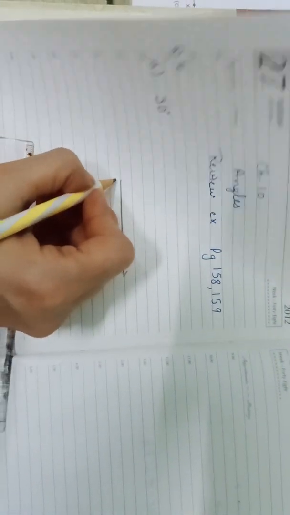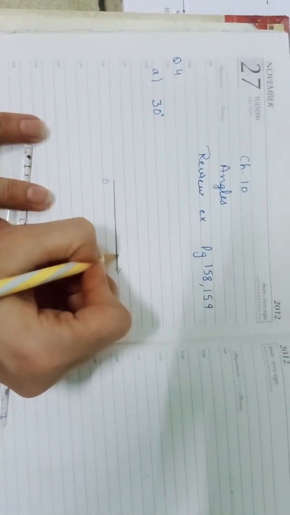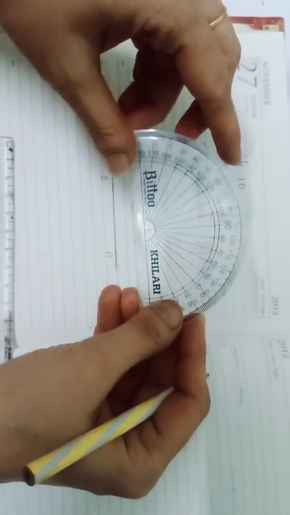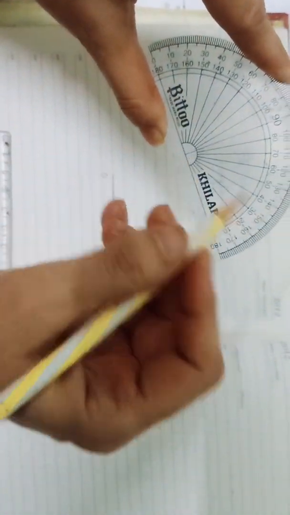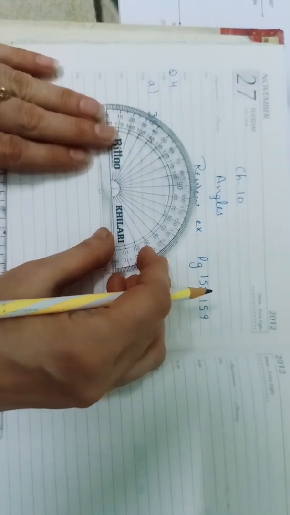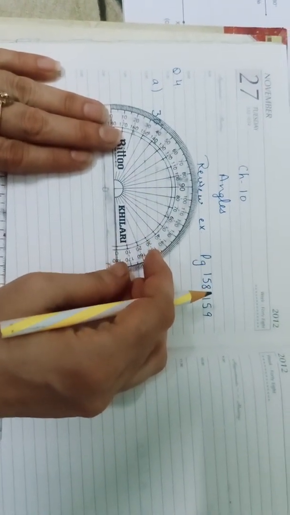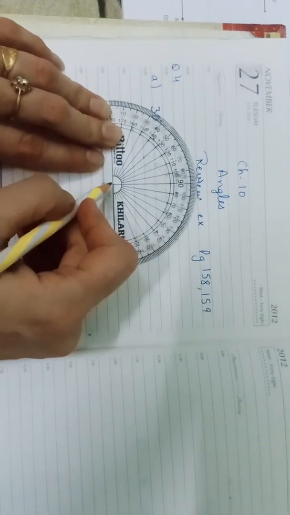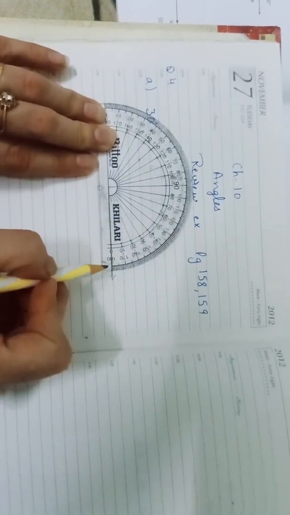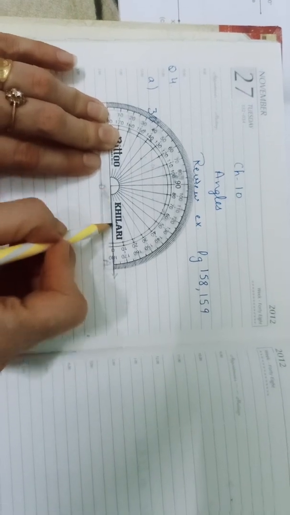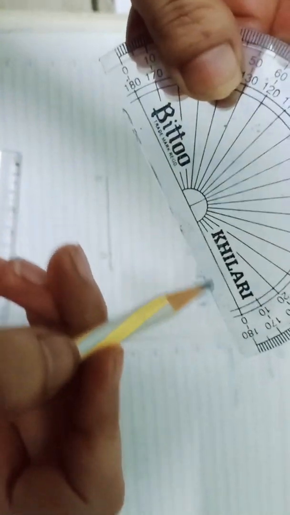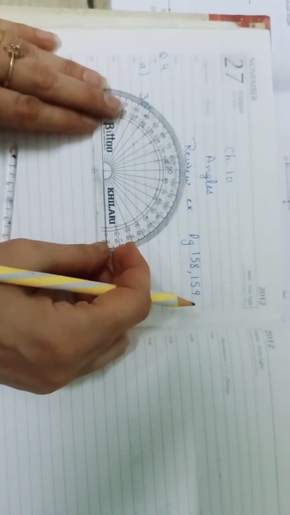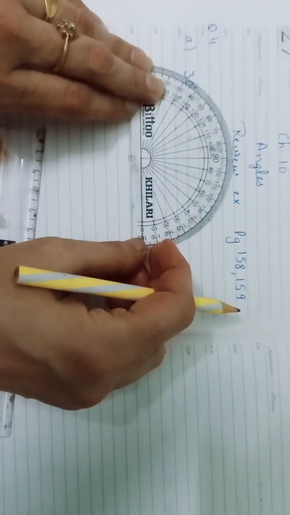You can write any name. I am taking OA. Now take the protractor and put this line on point O, because we have point O here. We start from O, and this line will be on OA. It will cover it fully.